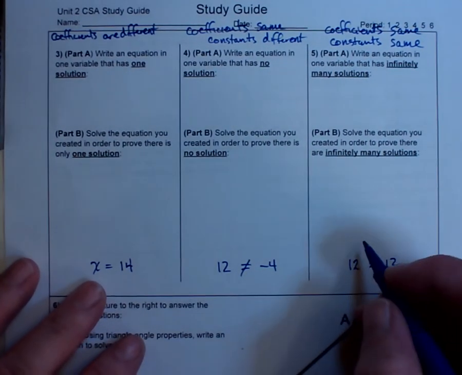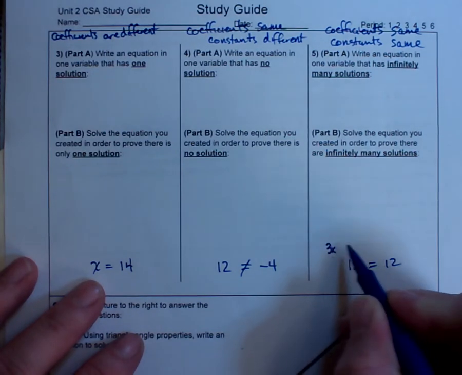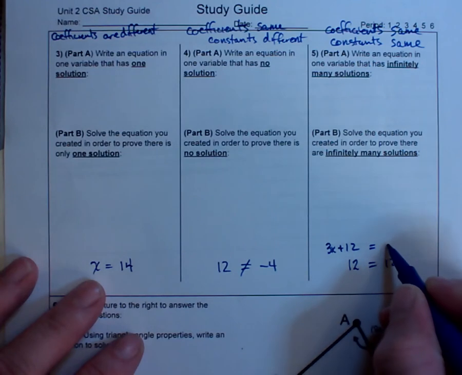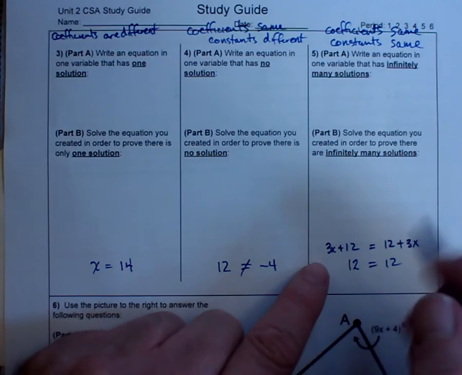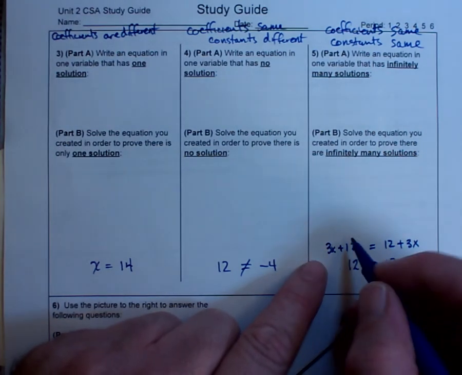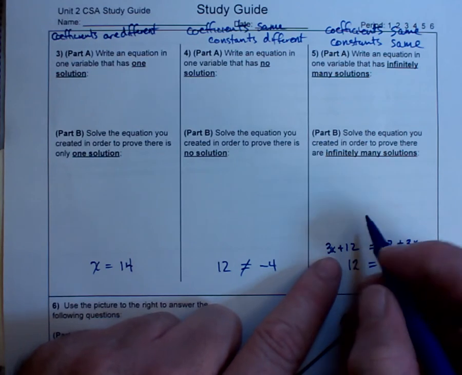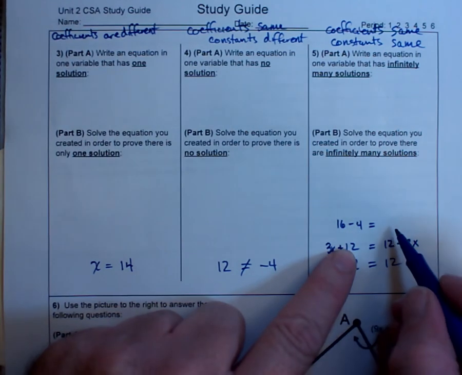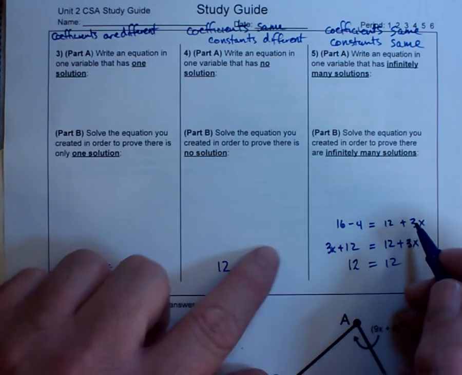And we could add in some variables in here. We could go ahead and put in 3x. This is infinite, so they have to stay the same. Plus 12 equals 12 plus 3x. And I could start having some more fun with this. I know that I could make up a number. What's something that adds up to 12? I could have 16 minus 4. That's still 12, right? Equals 12 plus 3x.